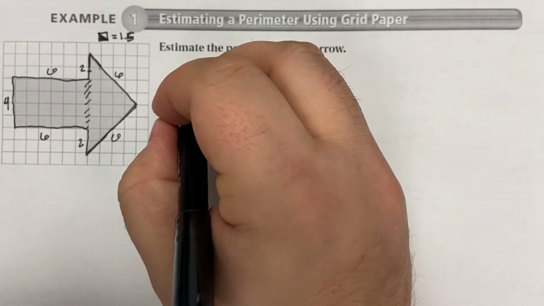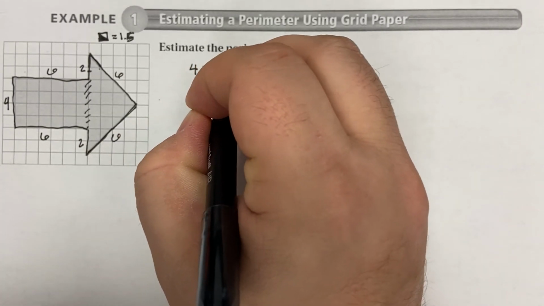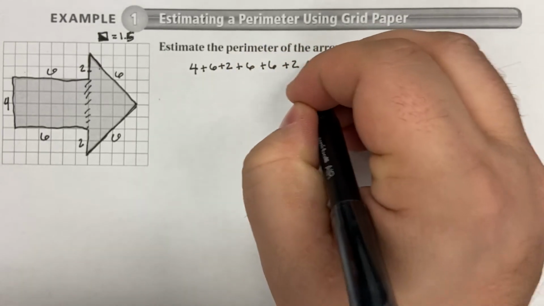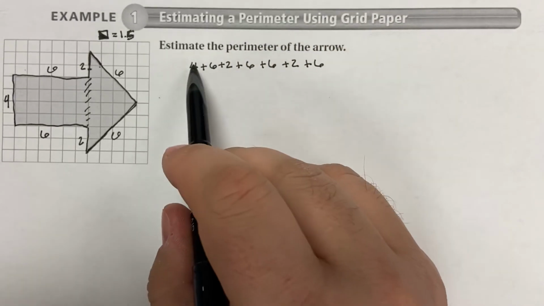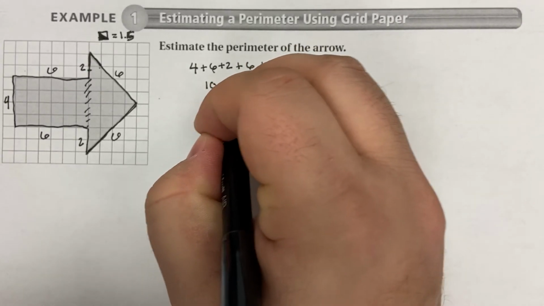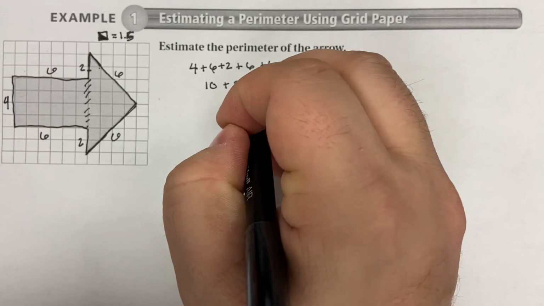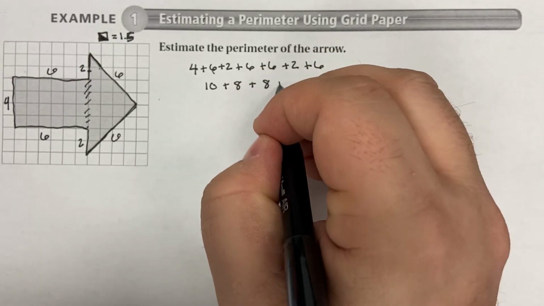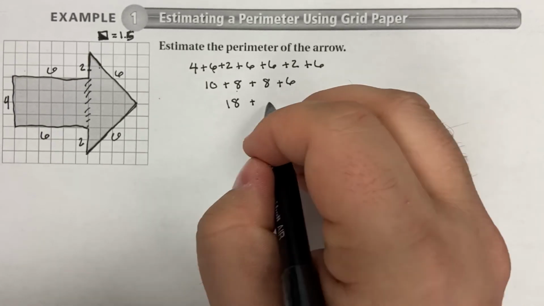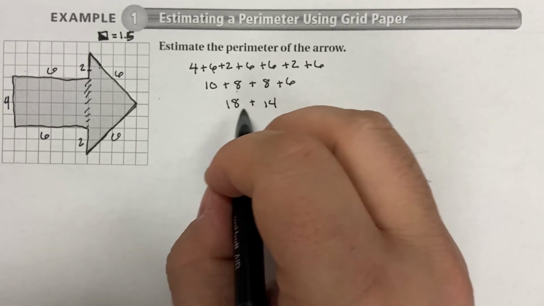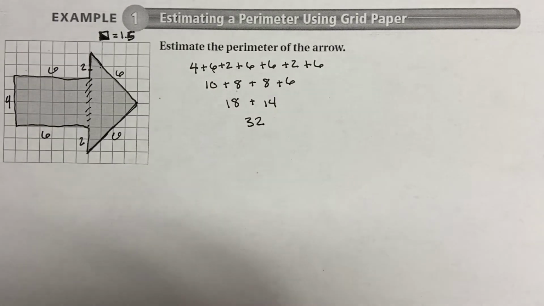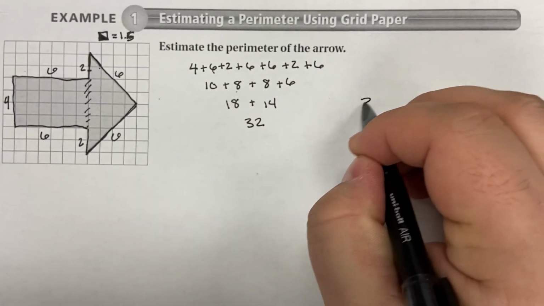So we just add them up as 4 plus 6 plus 2 plus 6 plus 6 plus 2 plus 6. So 4 and 6 is 10, plus 2 and 6 is 8, plus 6 and 2 is 8, plus 6. 10 and 8 makes 18, plus 14. And so 14 plus 18 is 32. So our perimeter here is going to be 32.